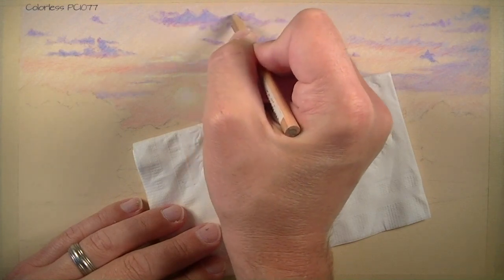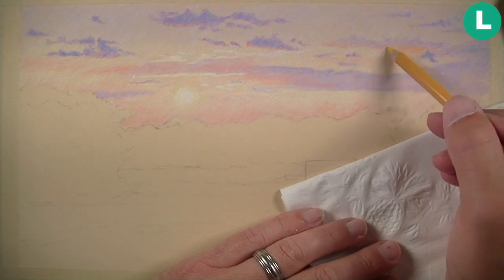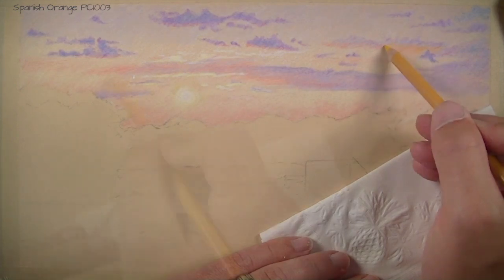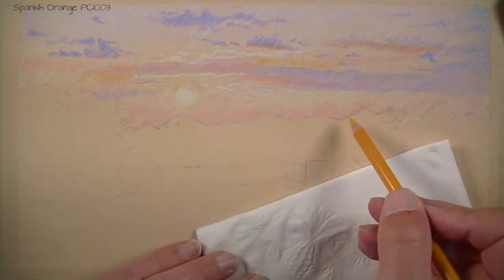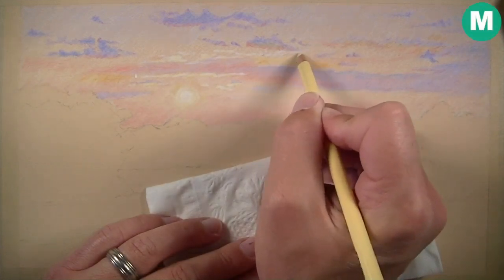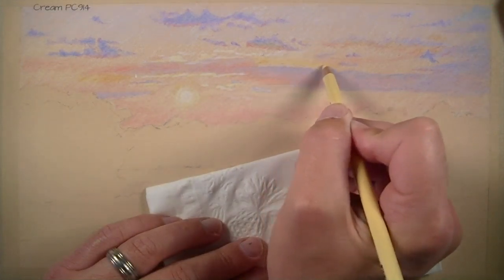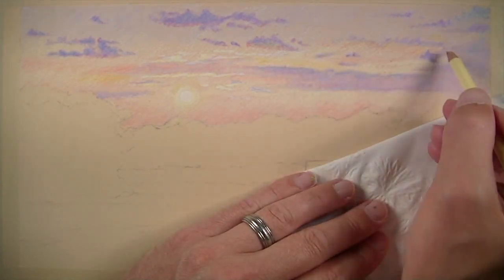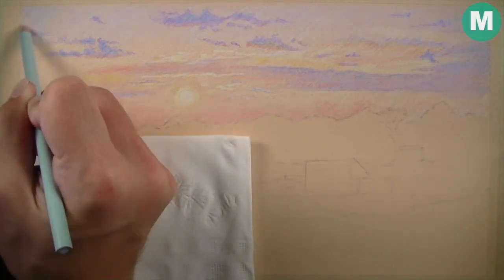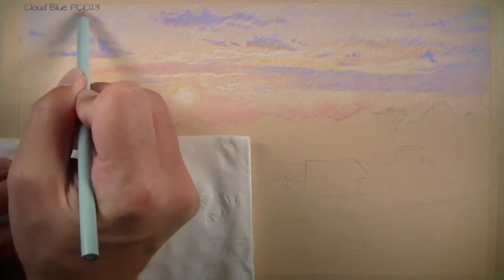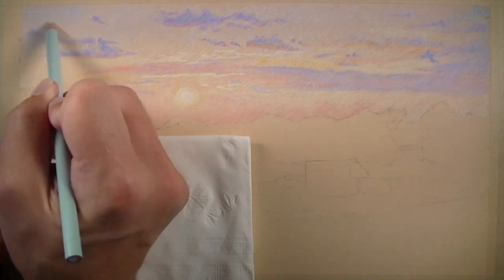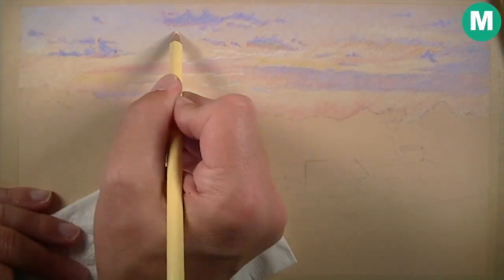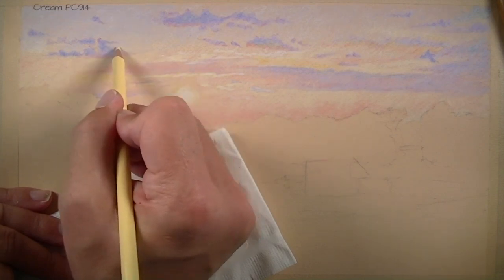These areas are burnished using a colorless blender. A very light application of Spanish orange is used in a couple of areas. These areas are next burnished using the cream. Cloud blue is worked downward from the sky, creating a transition zone somewhere in the middle of the sky. Cream is used upward into that blue area to smooth out the transition.